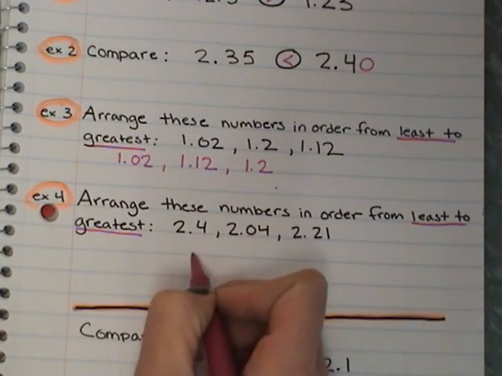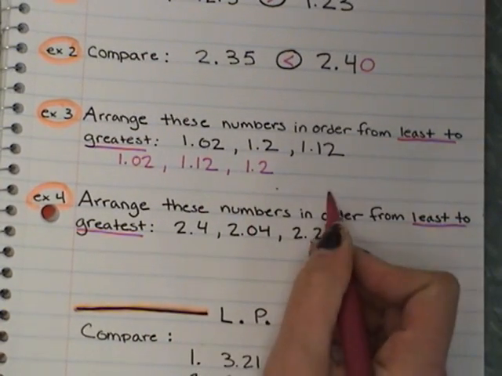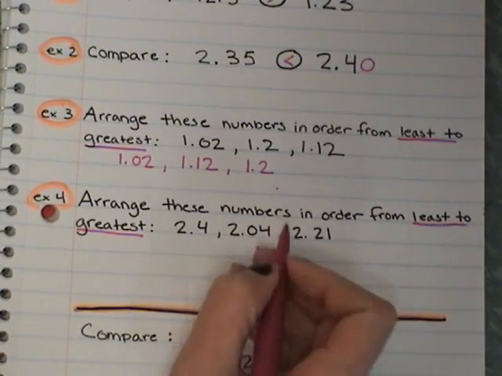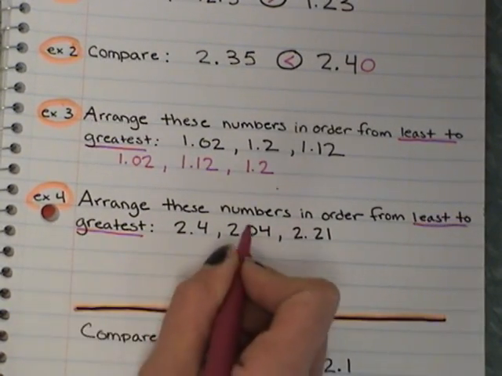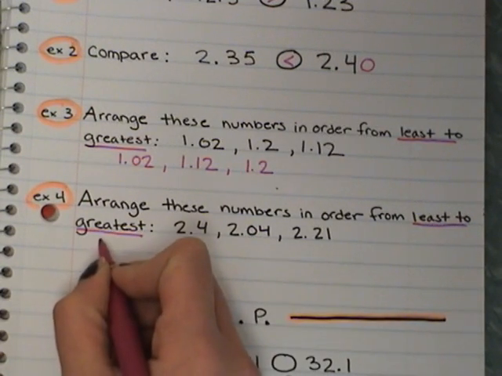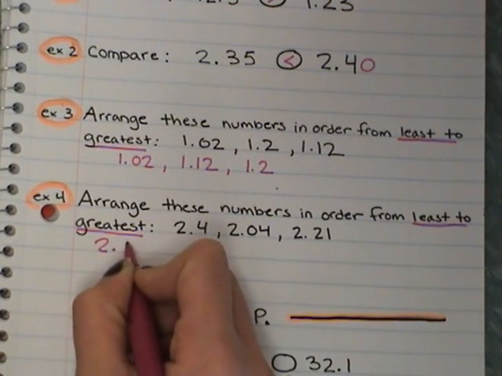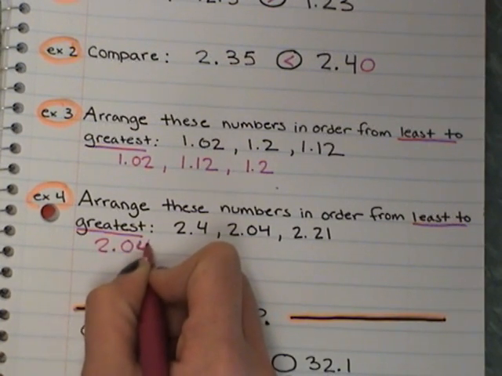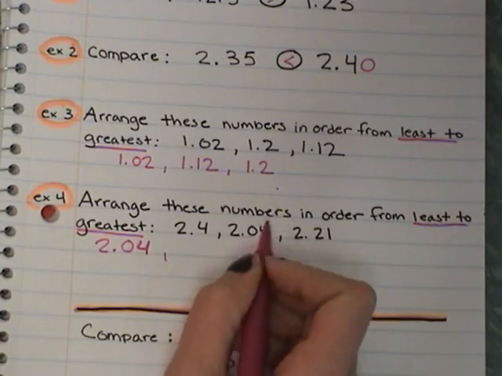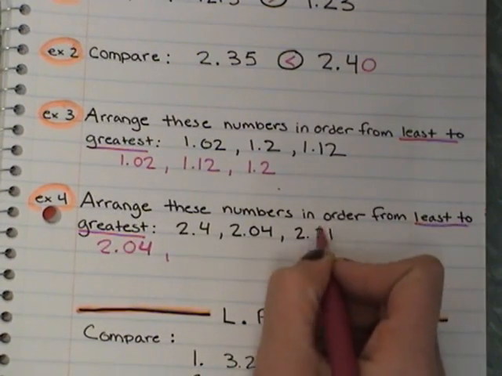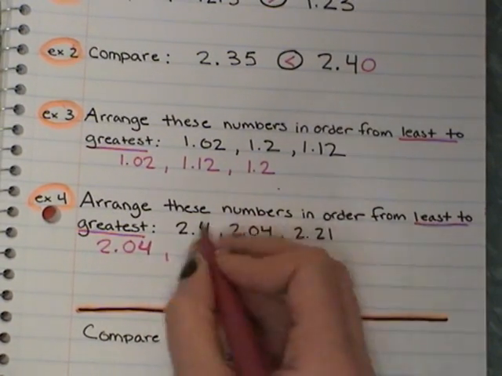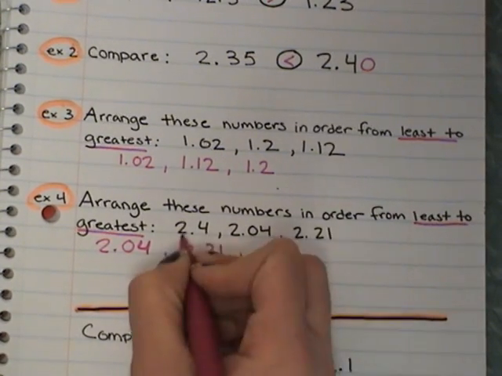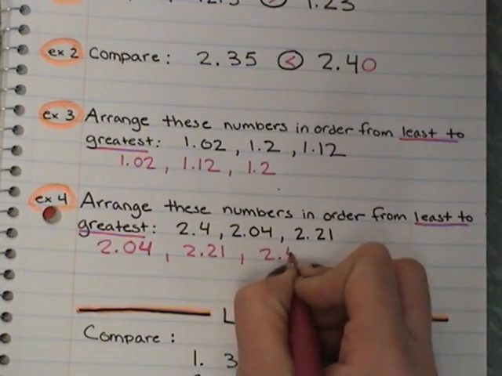So I have 4, then I have a 0, and I have a 2. Well, I'm going least to greatest, so my 0 number is going to be written first, with 0 in the tenths column. So I have 2 and a 0 and a 4, so that would be 4 hundredths. Okay. The next one, I had a 4, a 0, and a 2. 2 is obviously smaller, so I'd write my 2 and 21 hundredths. And then my last number, 2 and 4/10.